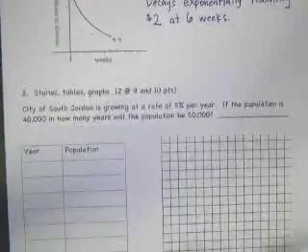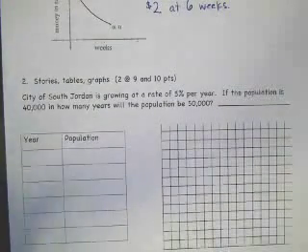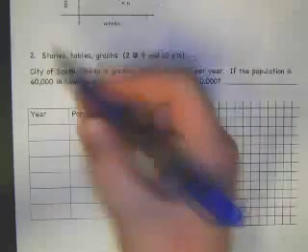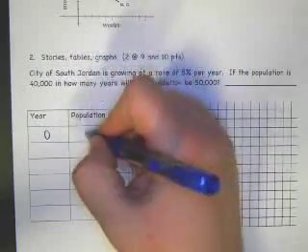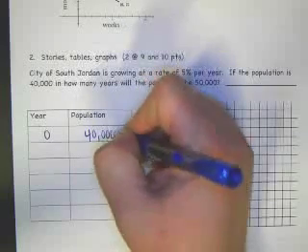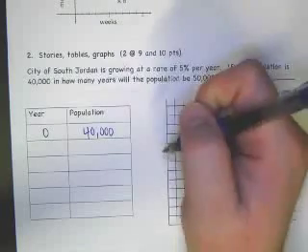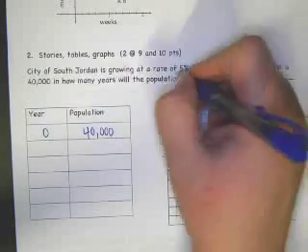Okay, you're going to have 2 questions where you've got stories, tables, graphs. Okay. So the city of South Jordan is growing at a rate of 5% a year. If the population is 40,000 now, in how many years will the population be 50,000? Okay, so at year 0, our population was 40,000. In order to get a growth, we are going to 5% a year.